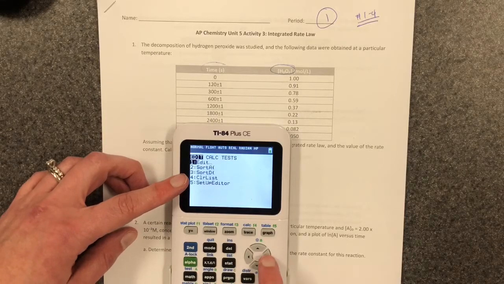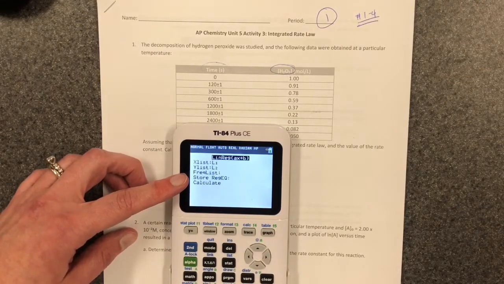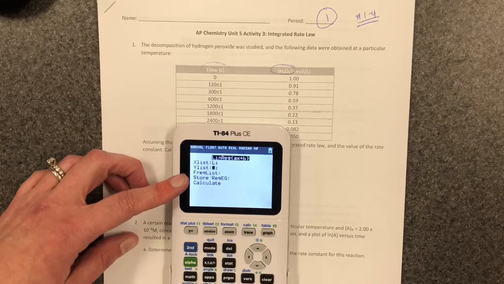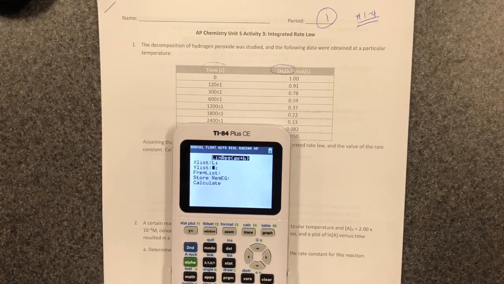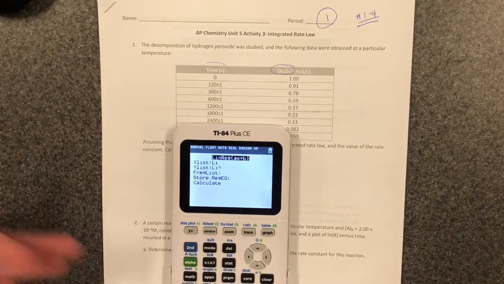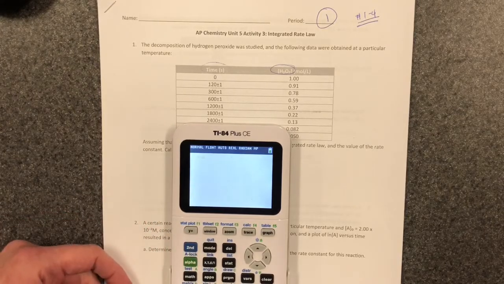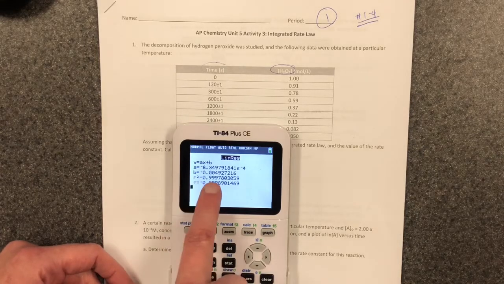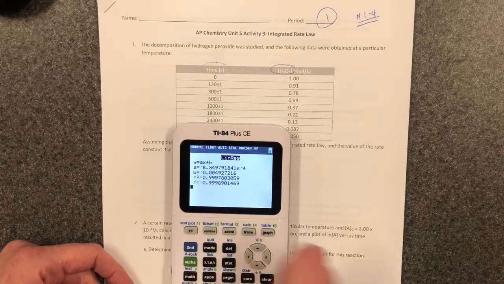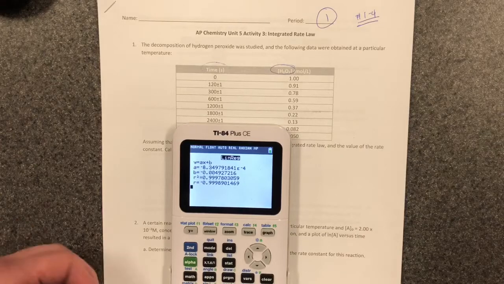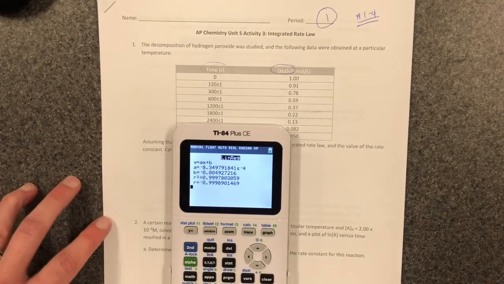So I'm going to do Stat, Calc. Again, I'm going to do a linear regression, but I'm going to change my Y value from list 2, which was concentration, to list 3, which was the natural log of concentration. So then if I look at that, one has an R squared value of 0.9997, which is really close to 1. So I'm going to say this is probably going to be first order.